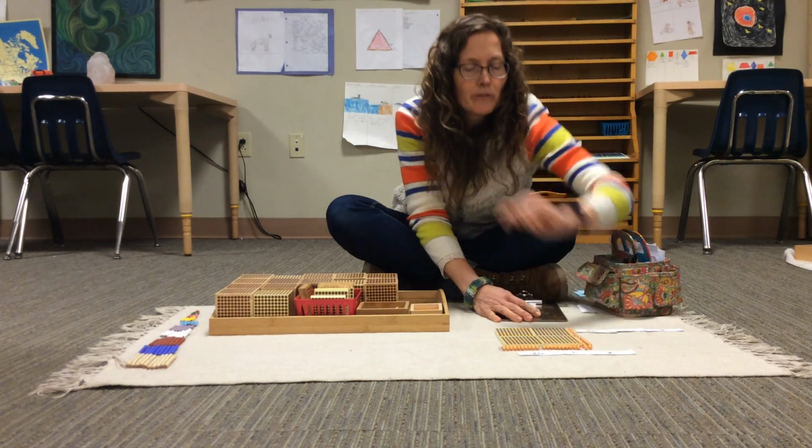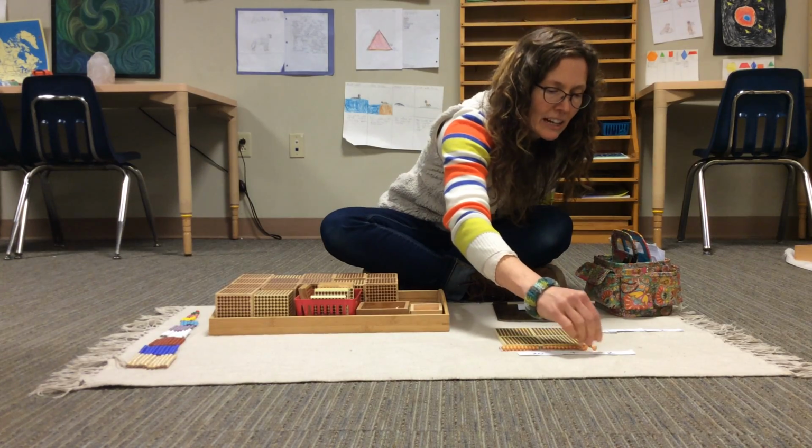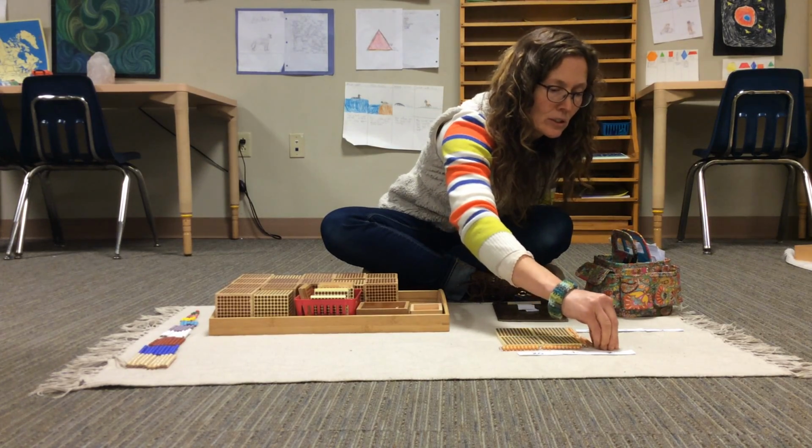Look at that. We have 4 units there. We can change that out for our square of 2.